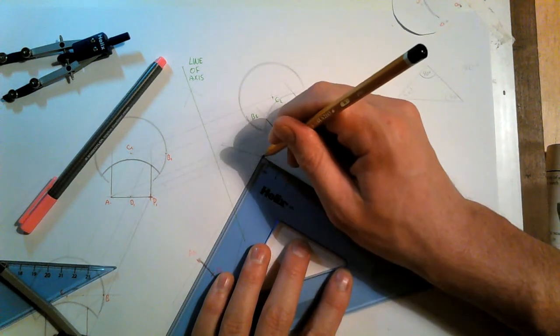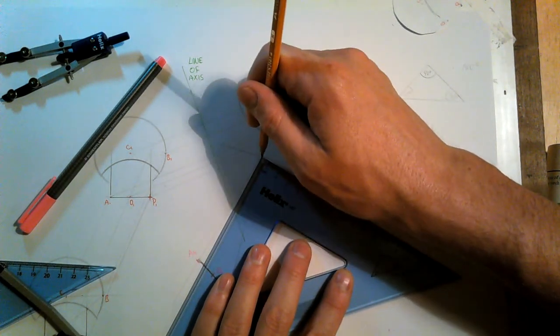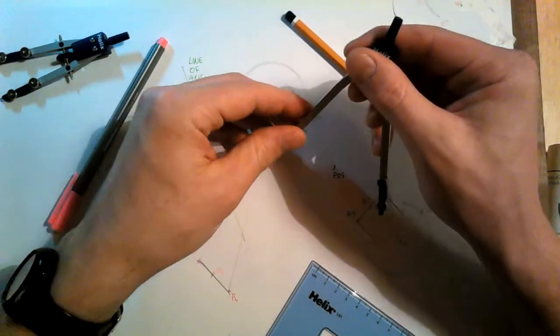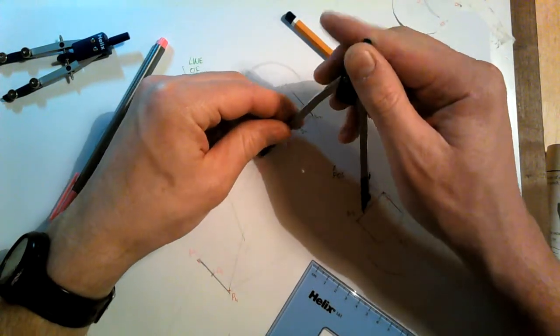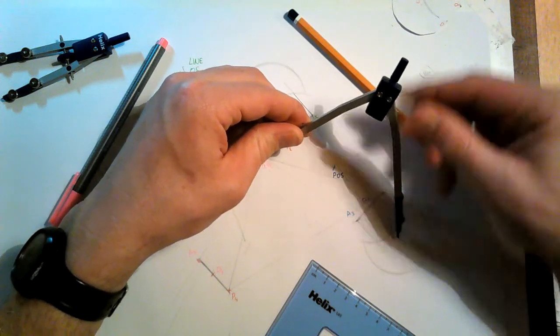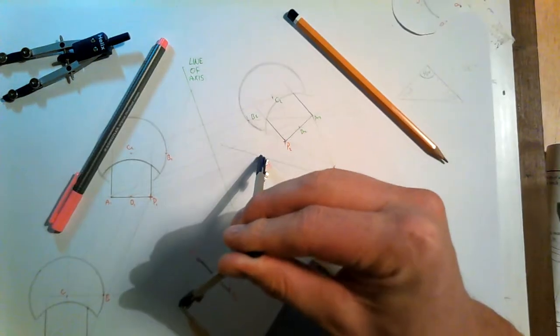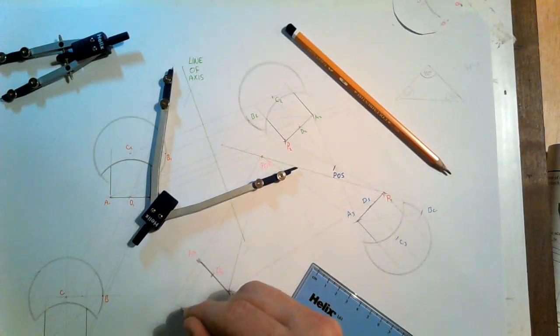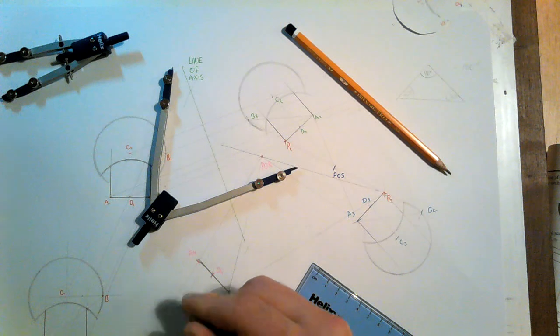It's point of rotation, goes out, so the distance between point of rotation and C3. Rotation is this line, and that will give us C4. Okay, C4.